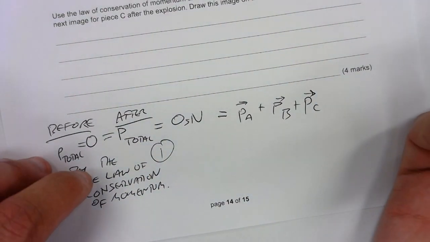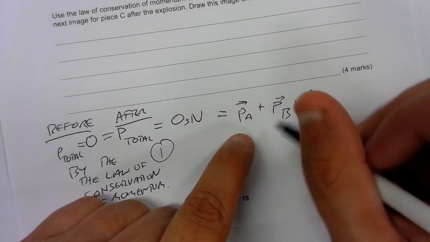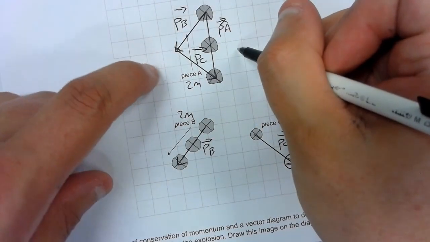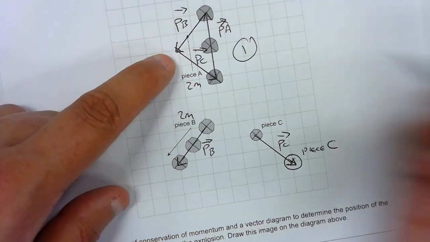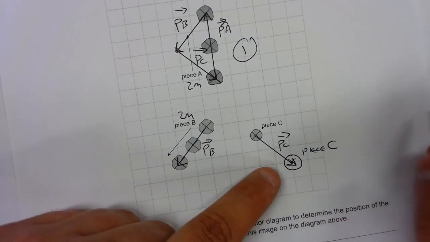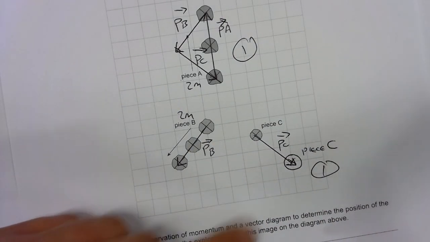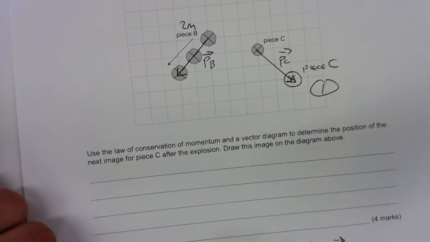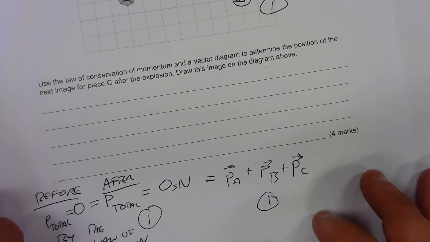There's a mark for realizing that the total afterwards is adding the 3 together. There's a mark for drawing a vector diagram and finding out what P_C is. And there's a mark for actually doing what it says and drawing this image on the diagram above. Those are the 4 marks.